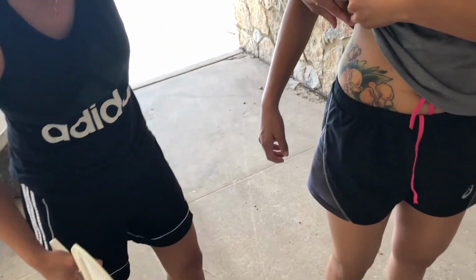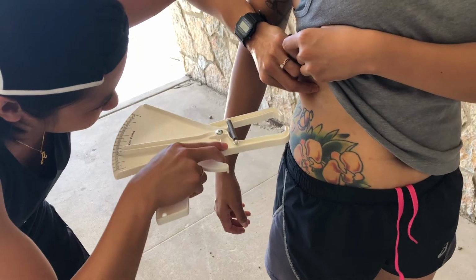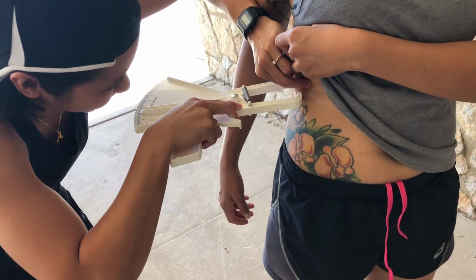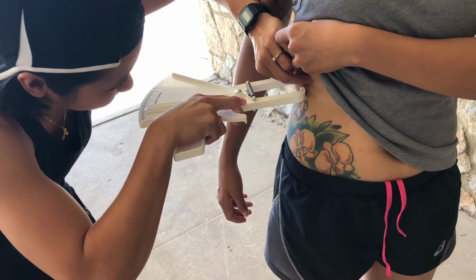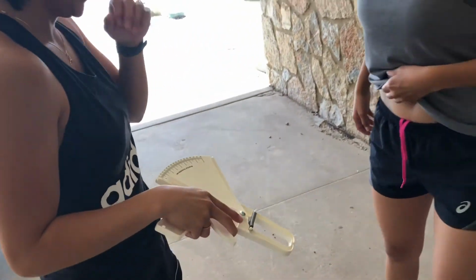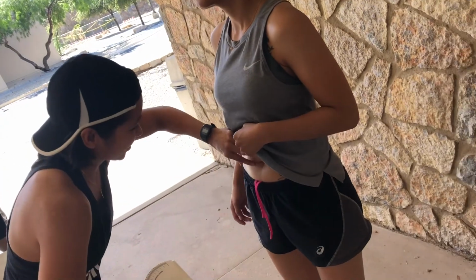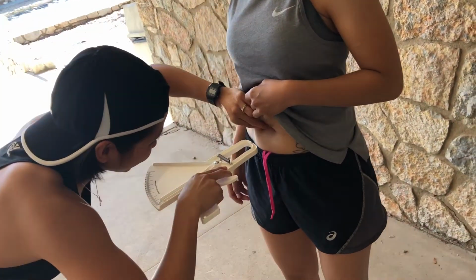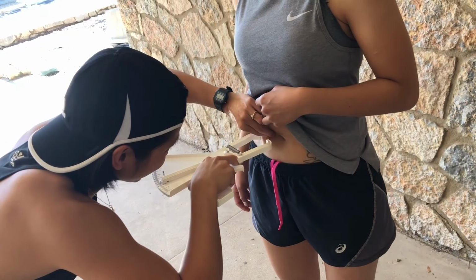The fourth site is the mid-axillary, which calls for a vertical fold, taken at the level of the xiphoid process of the client's sternum. The fifth site is the abdominal, a vertical fold 2 meters to the right side of the umbilicus.